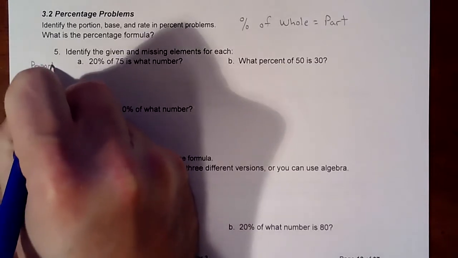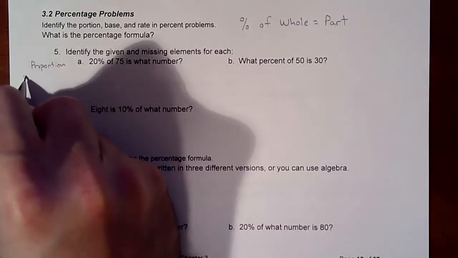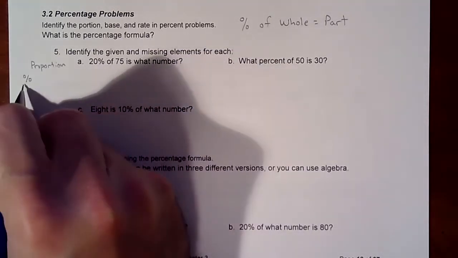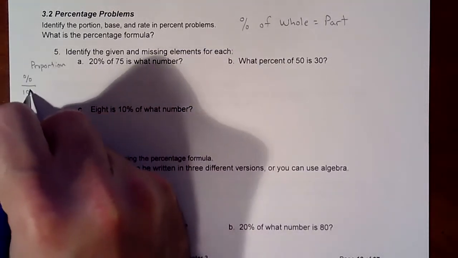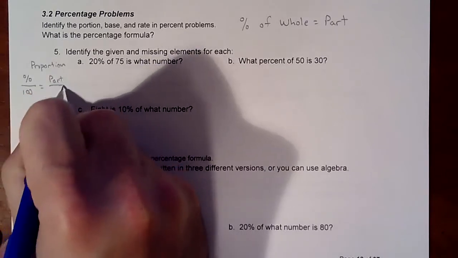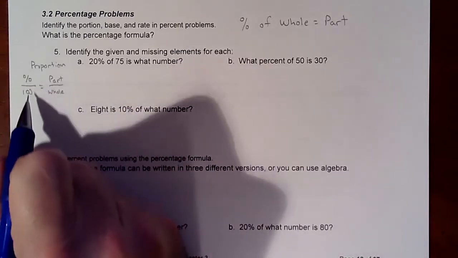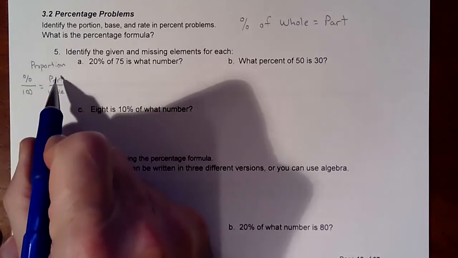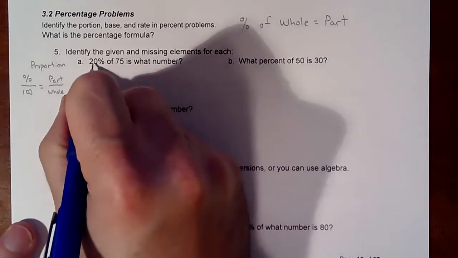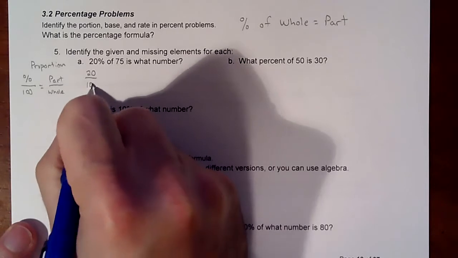A proportion is when you have a fraction equals a fraction. So you're going to have your percent, whatever that value is, which would be 20 on this one, always out of 100. And that's going to equal part to whole. A percent is something out of 100, so that would be like the whole. So if we take the numbers out of this, we're looking at 20%, so 20 out of 100.